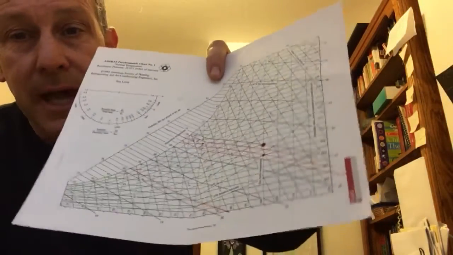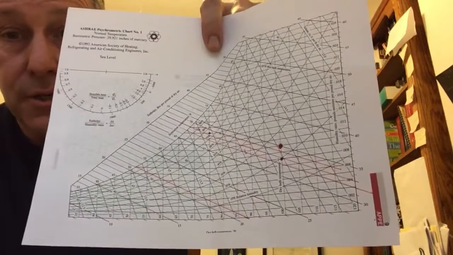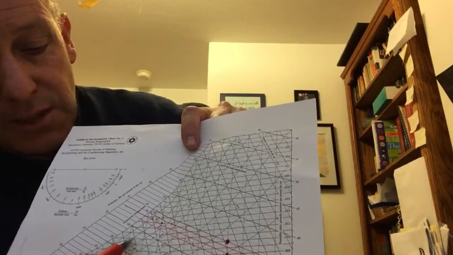My chart's getting marked up a little bit, as yours will too, but that large dot that I put up there is my initial point, 100 degrees, 0.010, and I'm wondering what its dew point is. So I can just eyeball it by going to the left and seeing where I hit that saturation curve. I'm going to draw on the line so I can see it a little more precisely. So I'm following, going to the left, staying on that W equals 0.010 line. Okay, following to the left.